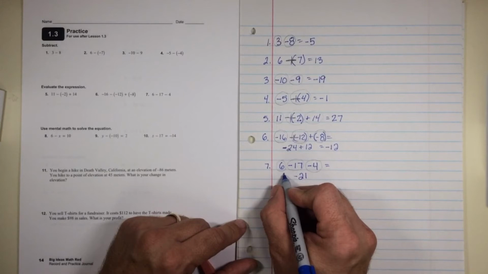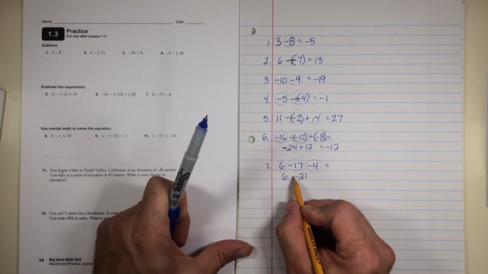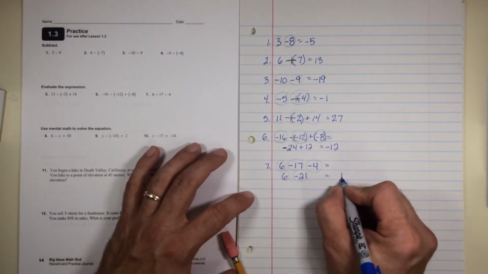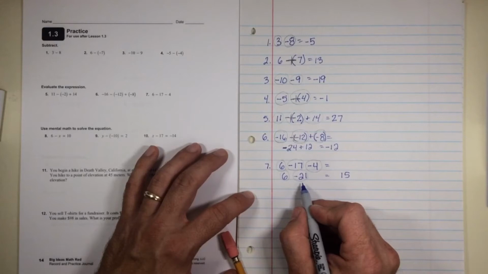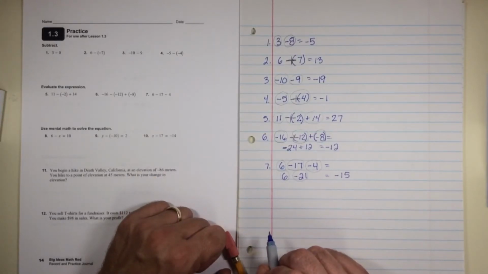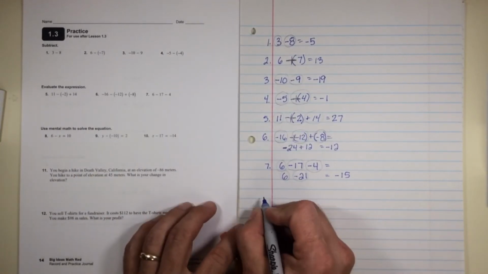And my positive 6. So now I have positive 6, a negative 21, different signs, so subtract. Get 15, and my negative has the bigger absolute value, so negative 15.